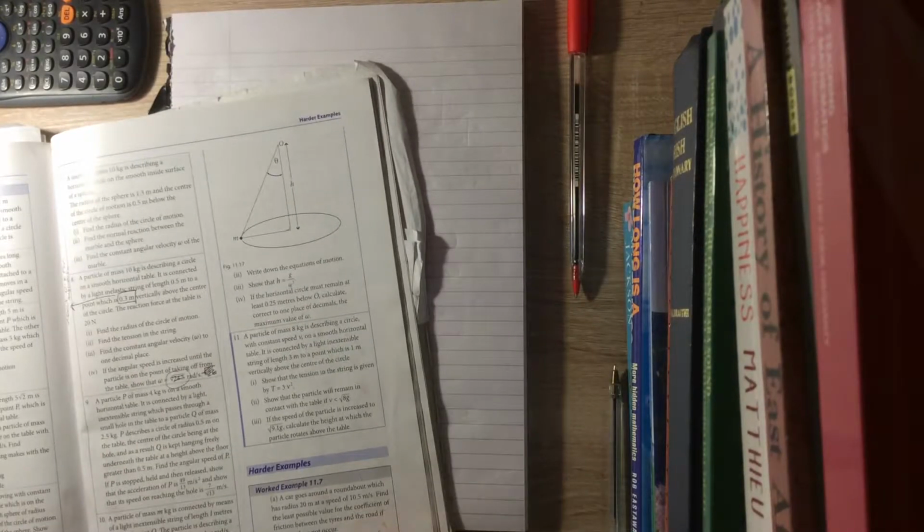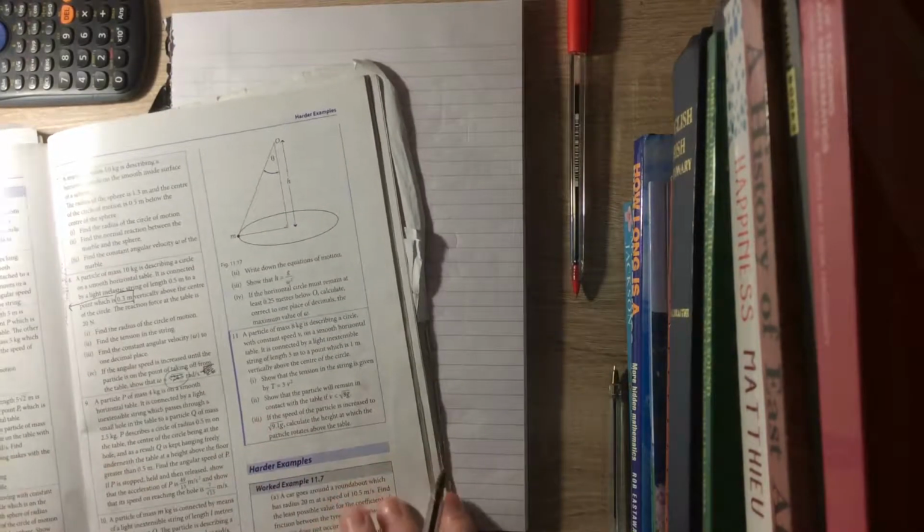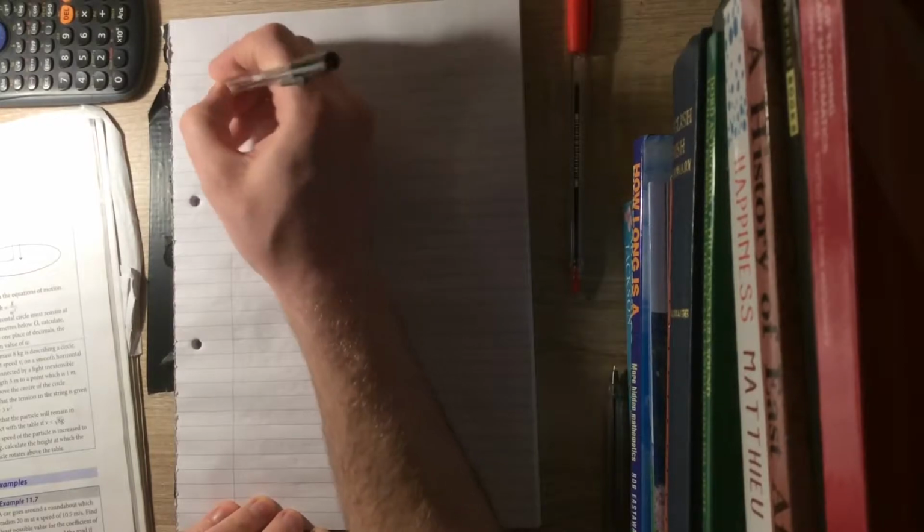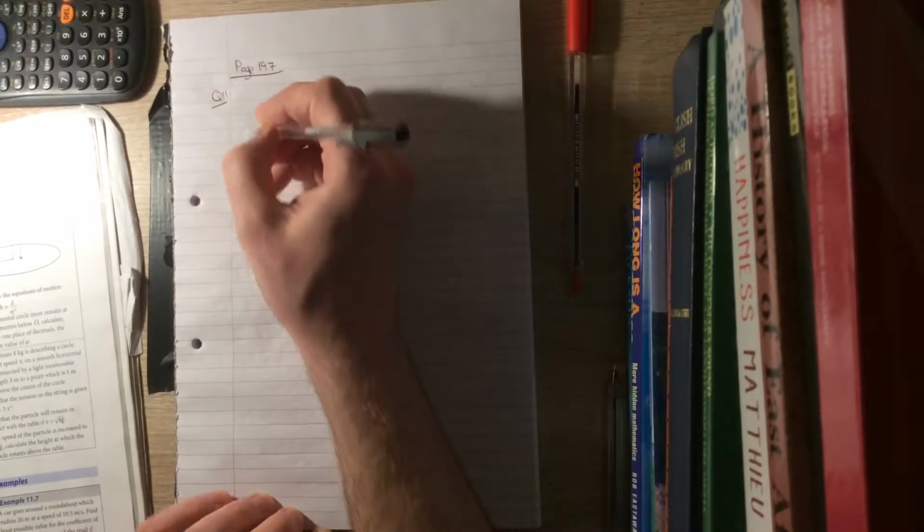How you doing, guys? This is just to add on to the video on 11b. I'm just doing question 11 separately. It's quite long. So we're on page 197. We're just looking at question 11 by itself.